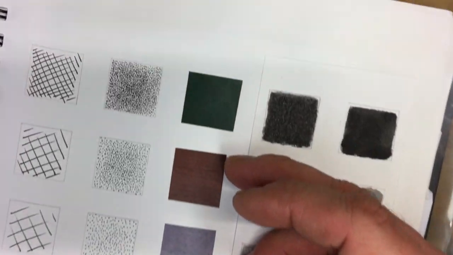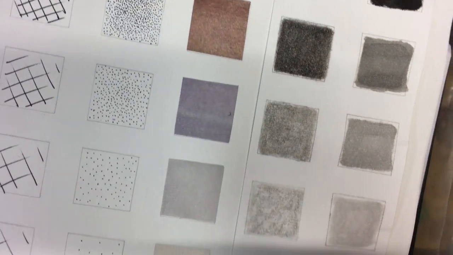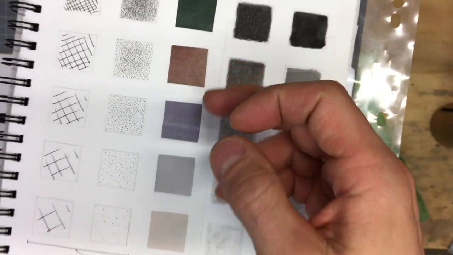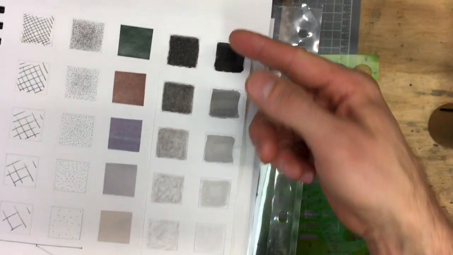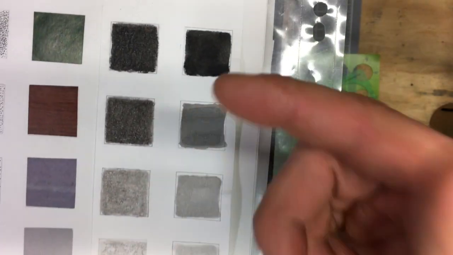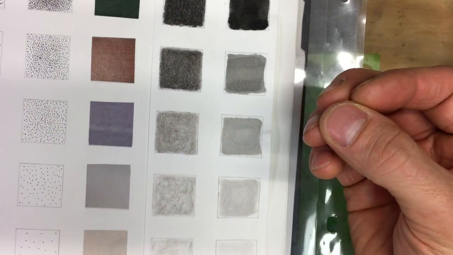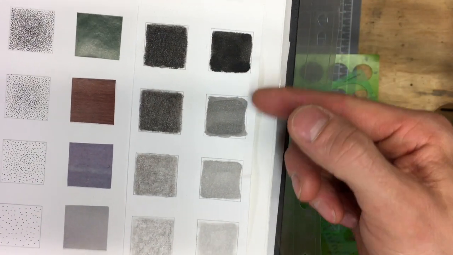This one, if I get really close, you can see, is just a series of dots or stippled points moving from dark to light. These two values on this side look almost identical on the video here, but this guy here is a vine charcoal, right? And an ink with a brush.